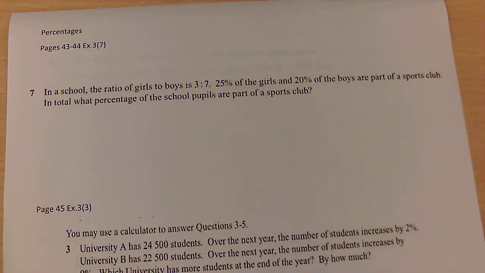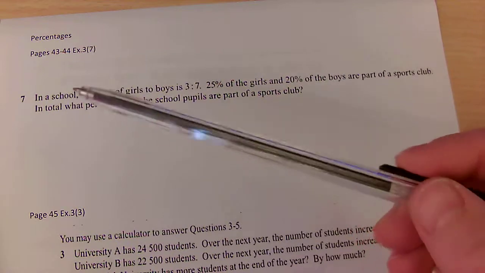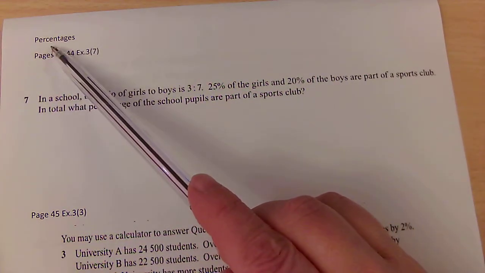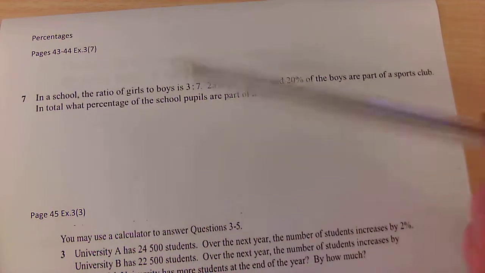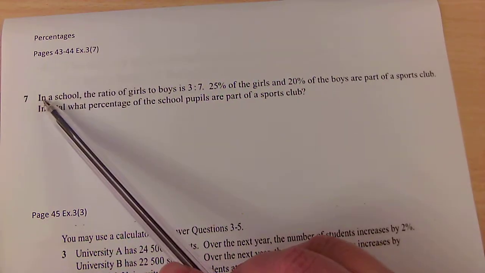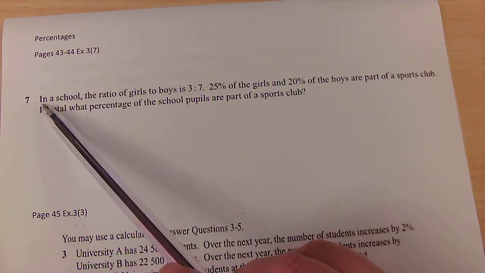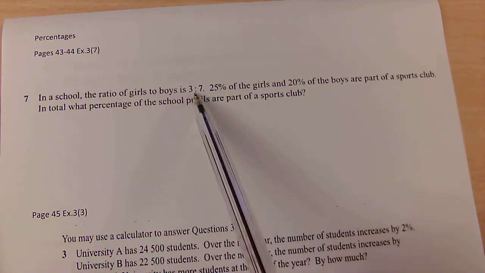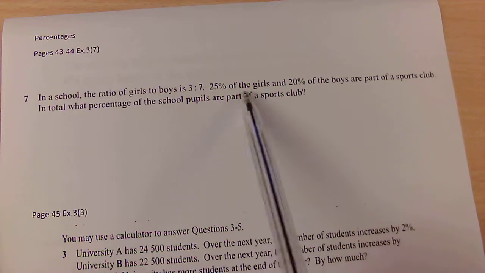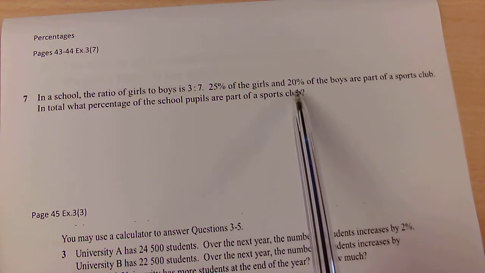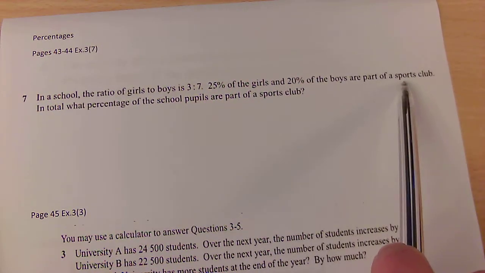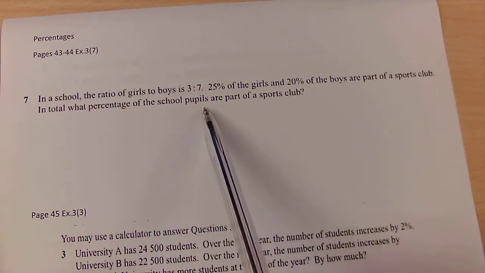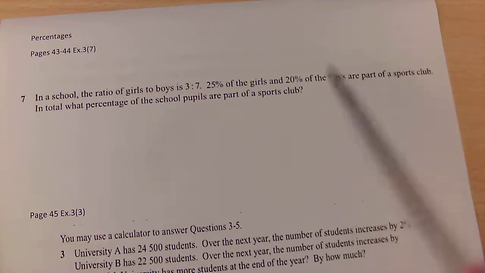I'd like to help you with your revision homework, especially with the part about percentages. The first question that you had to do is this. In a school, the ratio of girls to boys is 3 to 7. 25% of the girls and 20% of the boys are part of a sport club. In total, what percentage of the school pupils are part of a sport club?